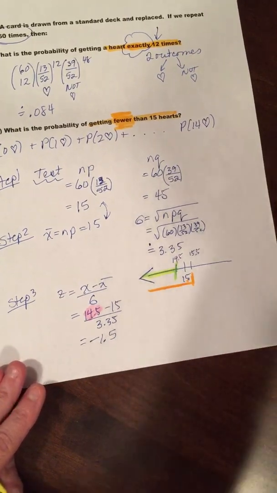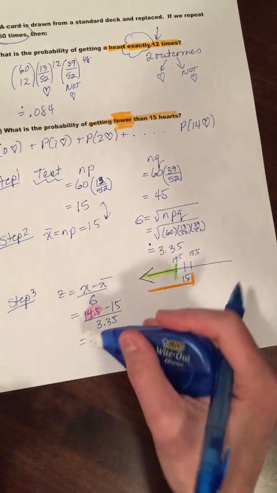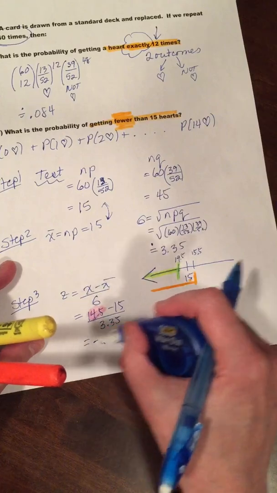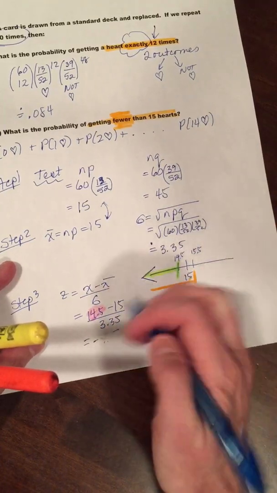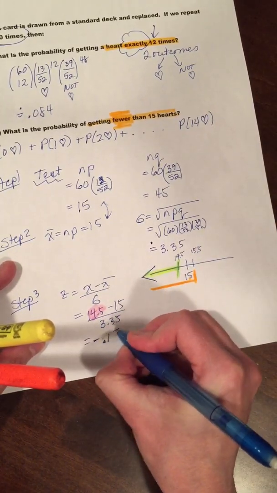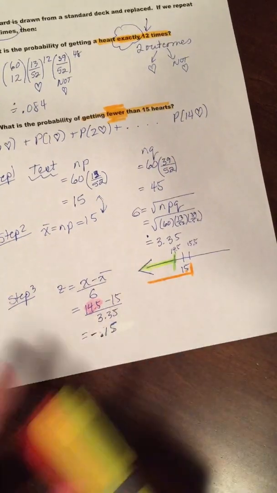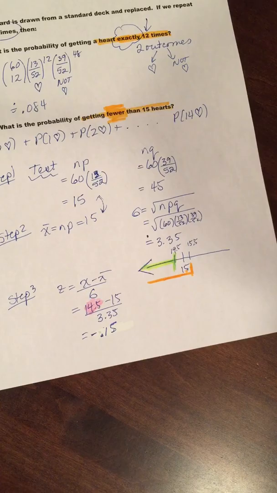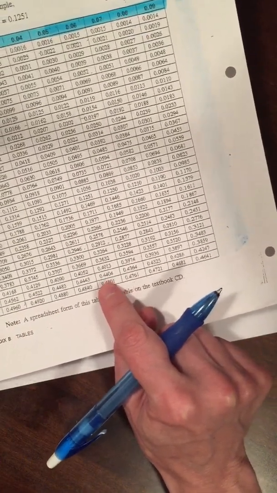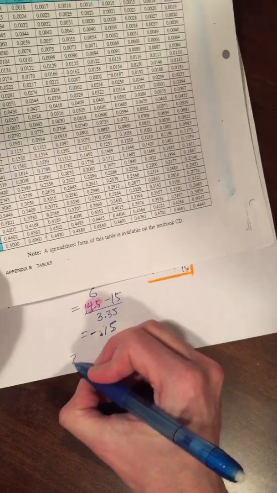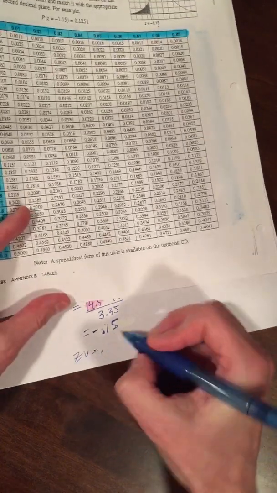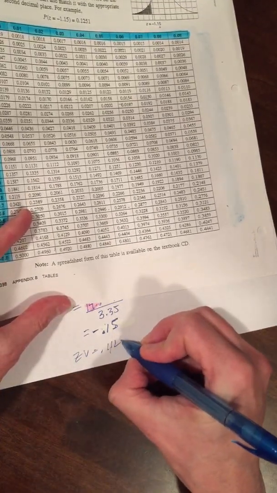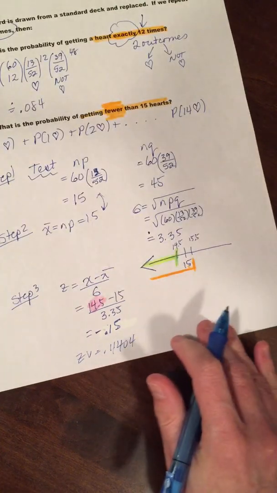3.35. Oops, sorry guys, put my decimal in the wrong spot. Gives me a negative 0.15. I am going to look that up. Negative 0.15. And that's giving me a Z value of 0.4404.